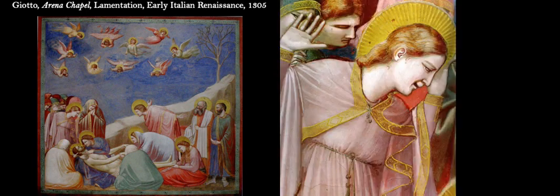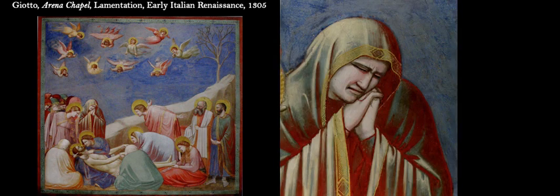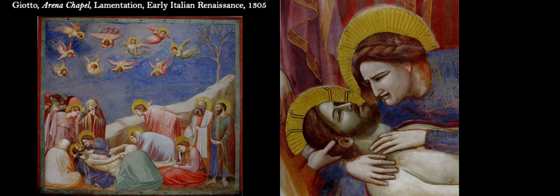There's something else going on here. Look at her. She's sad, sad, sad. Giotto has captured a sense of emotion here that was kind of unknown in the medieval world, and even in some of the proto-Renaissance too. Like there is a sincere sense of sorrow about these figures.